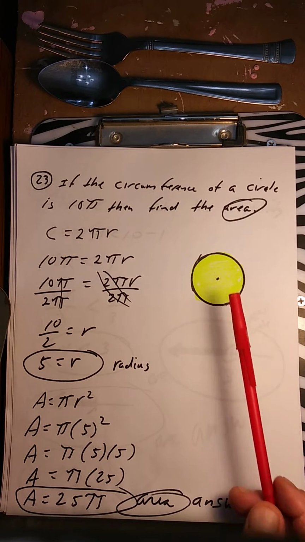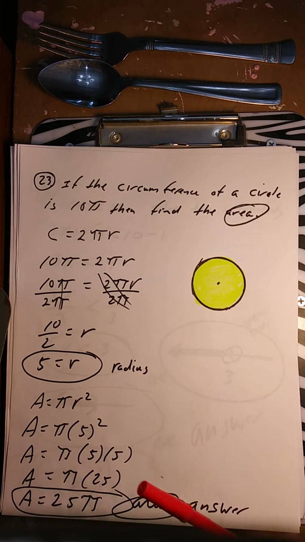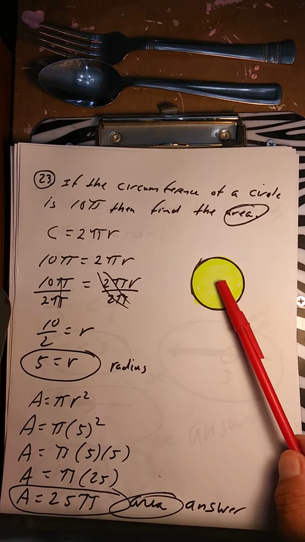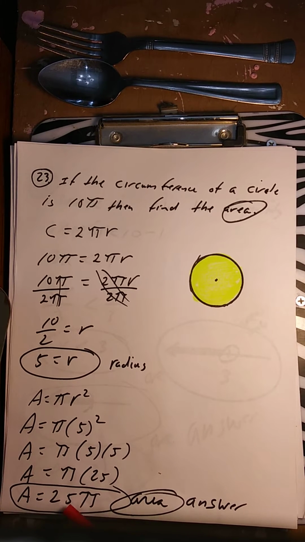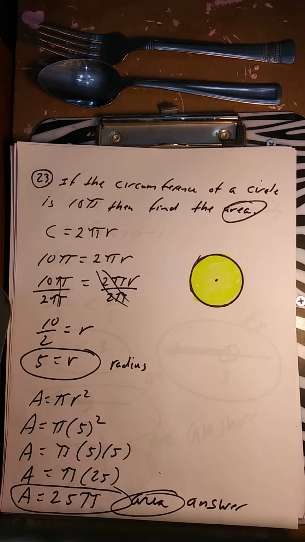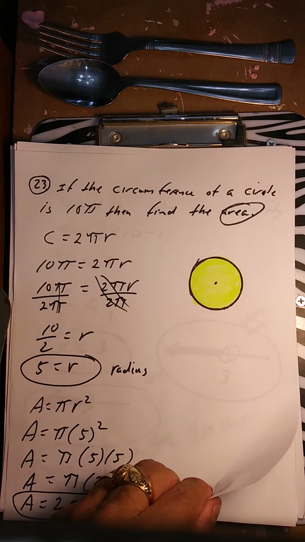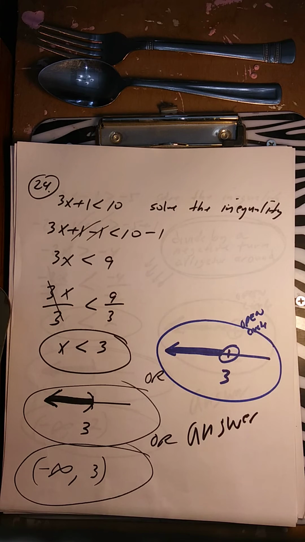So this is 5. So how do I find the area of a circle? Well, radius is 5. If this is 5 right here, then guess what? Then we're going to have to go pi r squared. 5 times 5 is 25 times that, 25 pi. So the area is going to be what? 25 pi, of course.